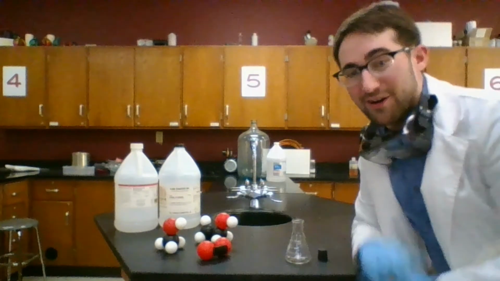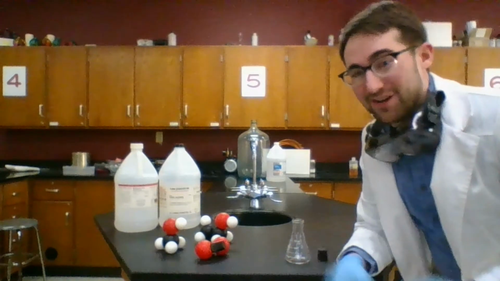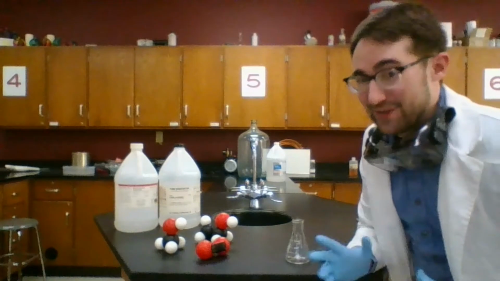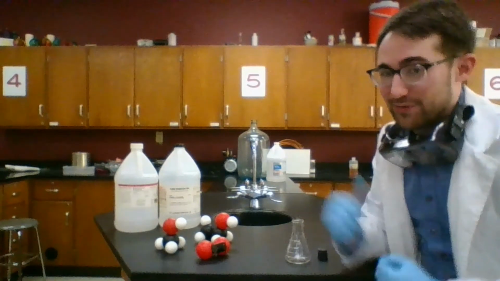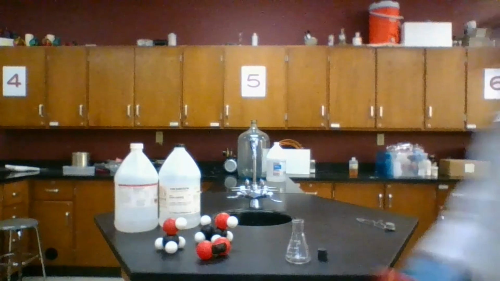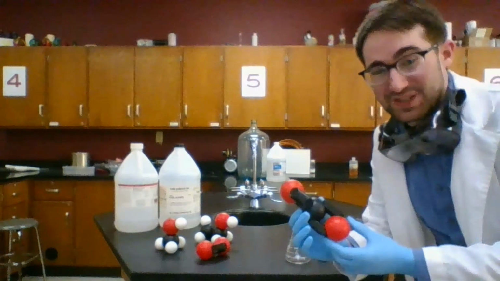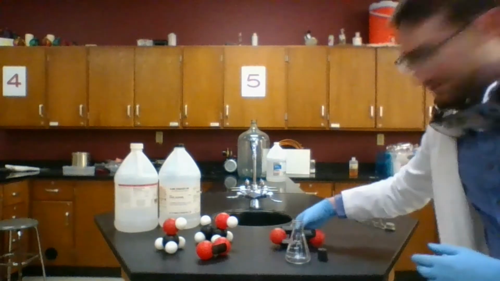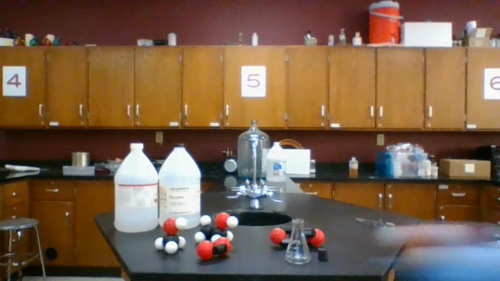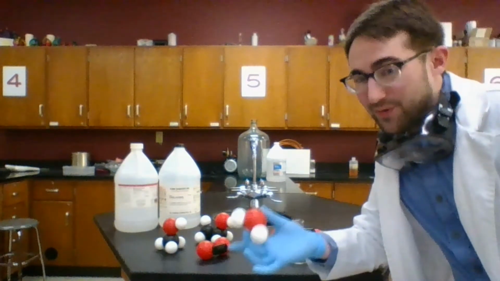It will be with our carbon and hydrogen-rich compound on the left side of the reaction equation, on the reactant side, and on the product side on the right, we should have CO2, carbon dioxide, and H2O, water.